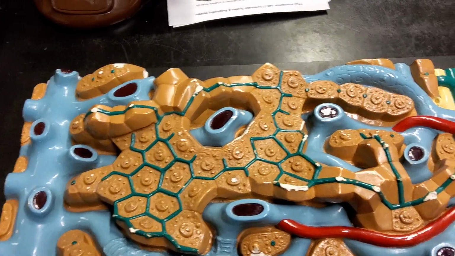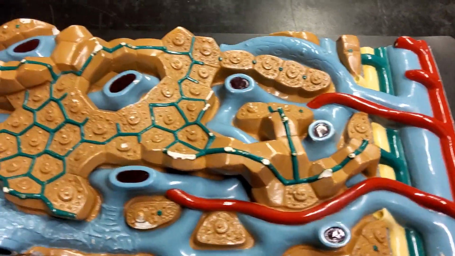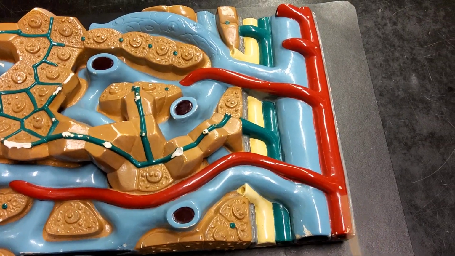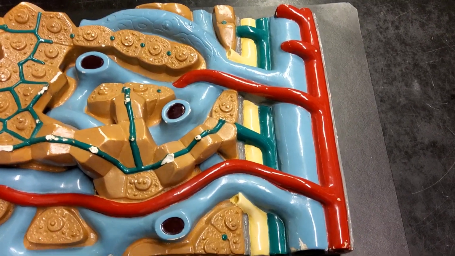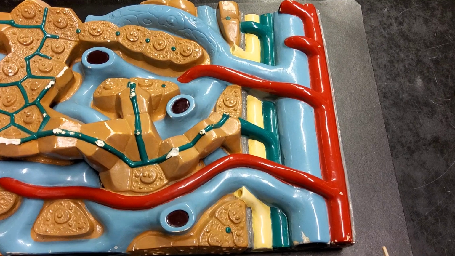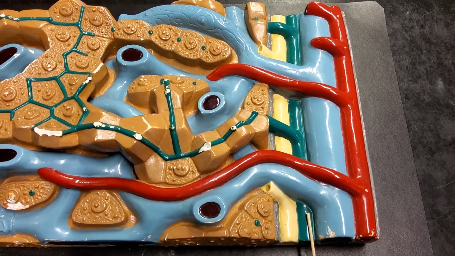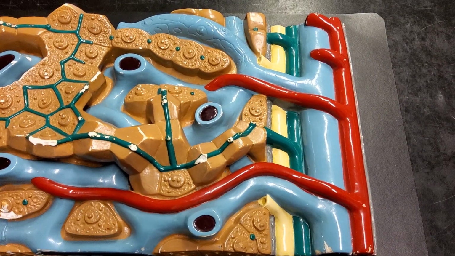We can see our hepatic triad. So we're going to have lots of branches coming off of these three vessels here that form our hepatic triad. Artery is going to be color-coded red. We have our vein in blue, and then this green guy is going to be dealing with bile.